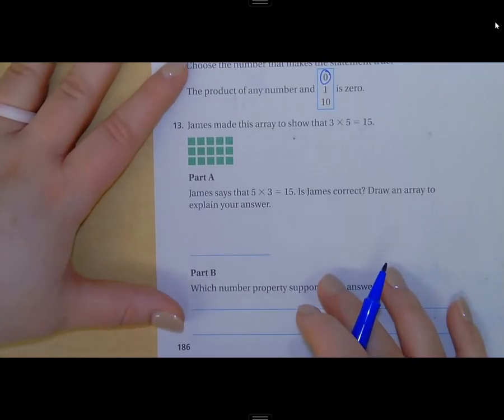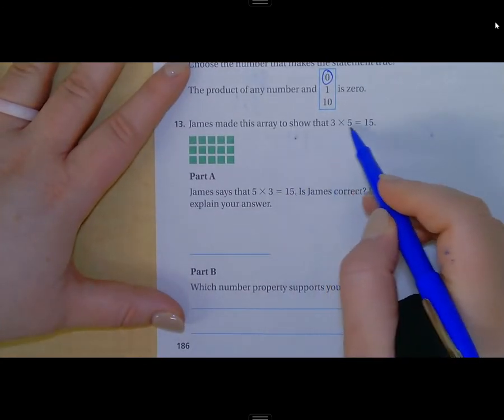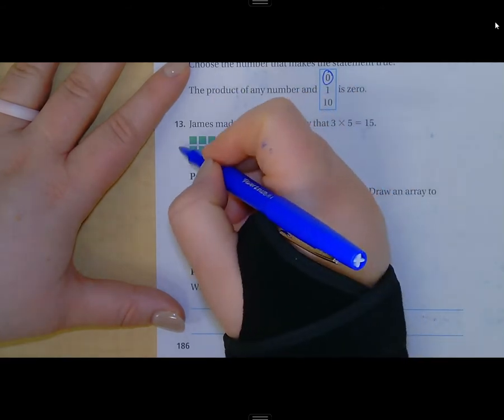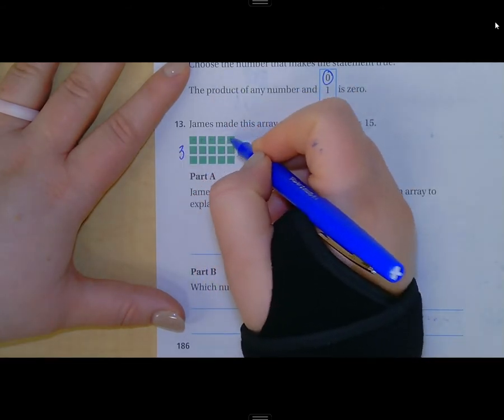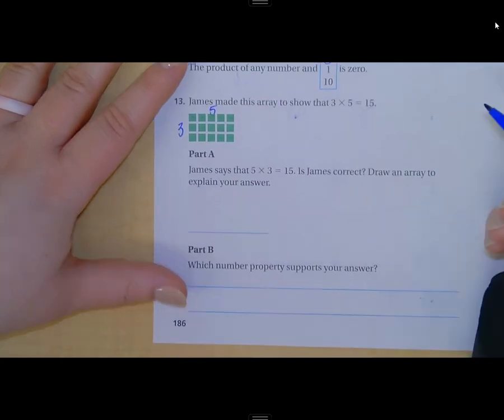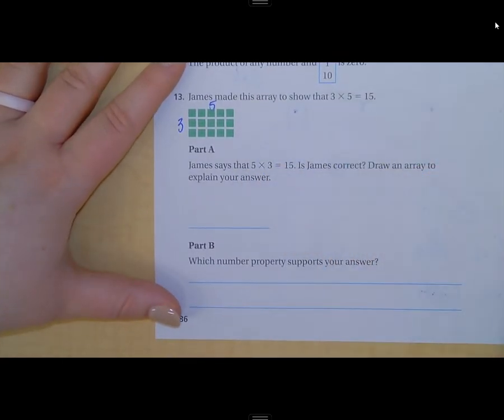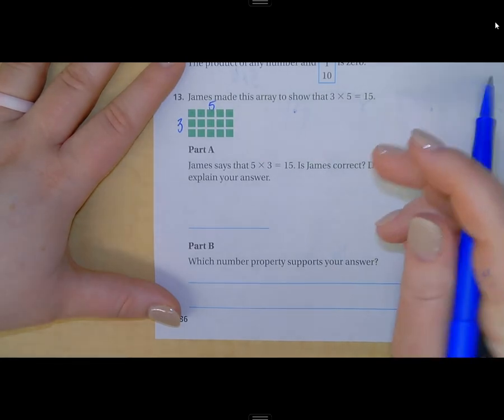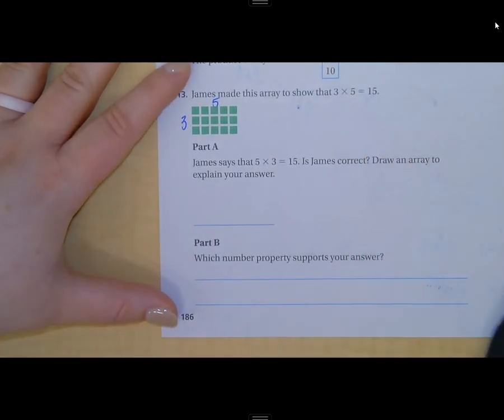All right, number 13. James made this array to show 3 times 5 equals 15. Let's check his work. 3, 1, 2, 3, 4, 5. Yep, 3 rows of 5. Okay, good job, James. James says that 5 times 3 equals 15. Is James correct? Draw an array to explain your answer.